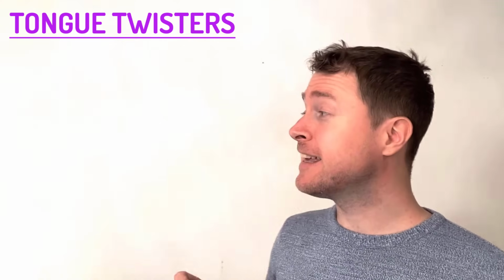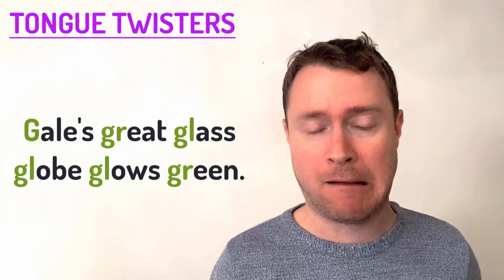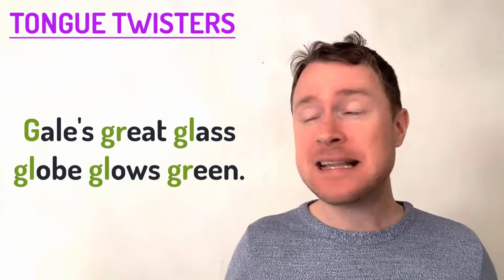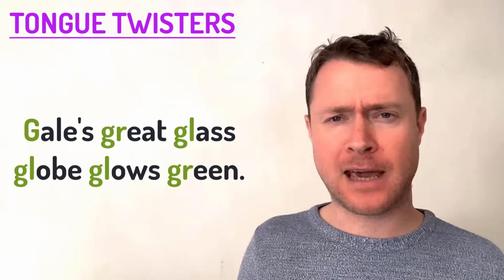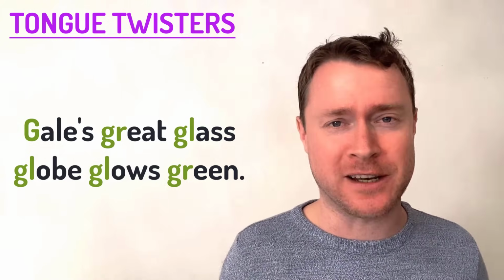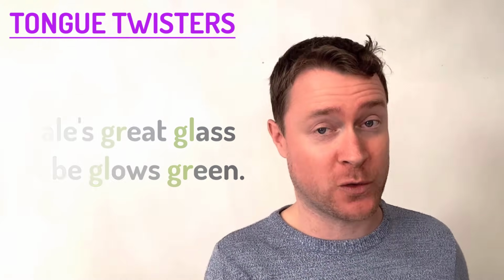Number 3, Gail's great glass globe glows green. Gail's great glass globe glows green, okay? Gail's great glass globe glows green.